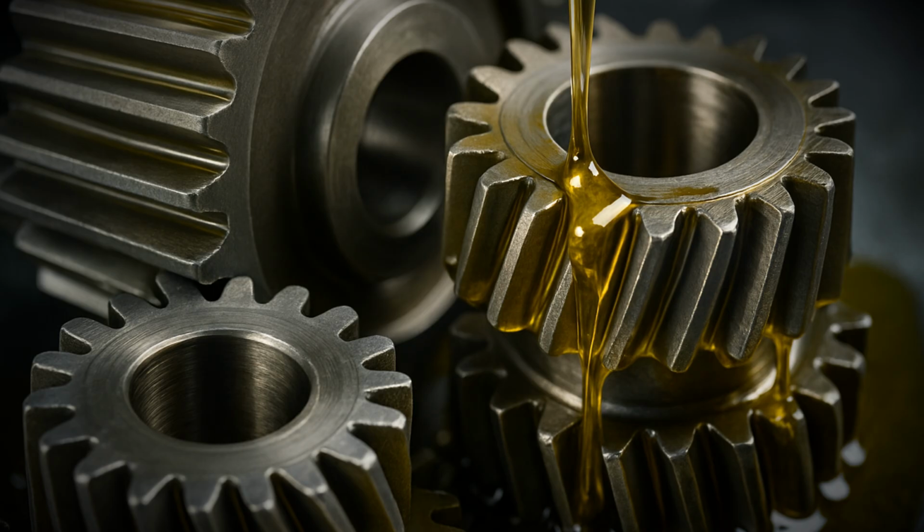Efficiency losses in gear systems typically range between 1 and 5% per mesh, depending on gear type, alignment, lubrication, and speed. Spur gears, while simple and easy to manufacture, can be less efficient than helical or bevel gears in certain configurations.